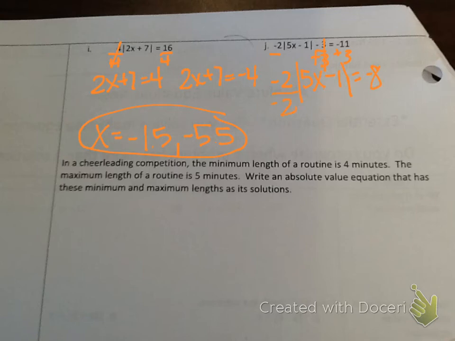And then divide by negative 2. So the absolute value of 5x minus 1 equals 4. And if we solve those, set up both of our equations, we get x equals 1 or negative 3/5.